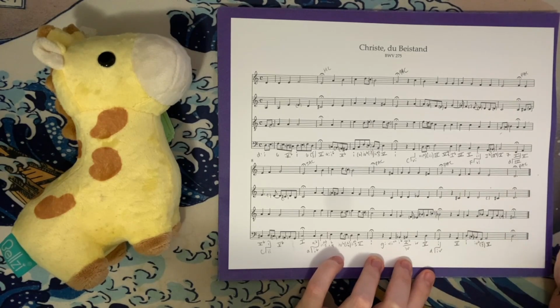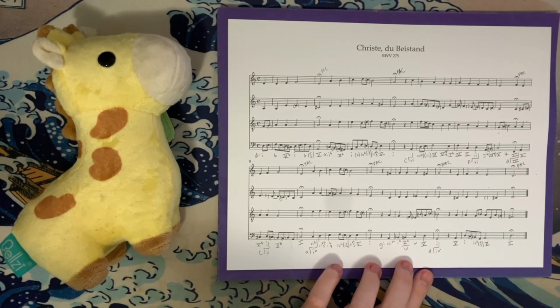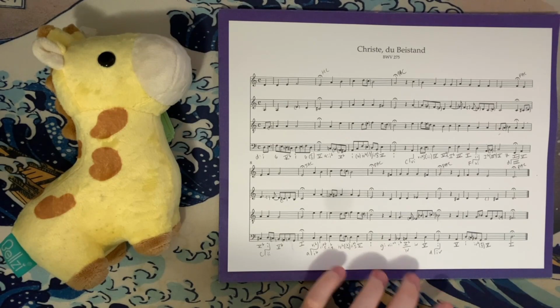We have a passing 7th here in the tenor, and then we cadence not on D minor, but D major, as Bach often does with his minor chorales. And that is today's analysis. Very harmonically active, lots of direct modulations, interesting chord progressions, a 1-2-1 progression. Never thought I would see it.